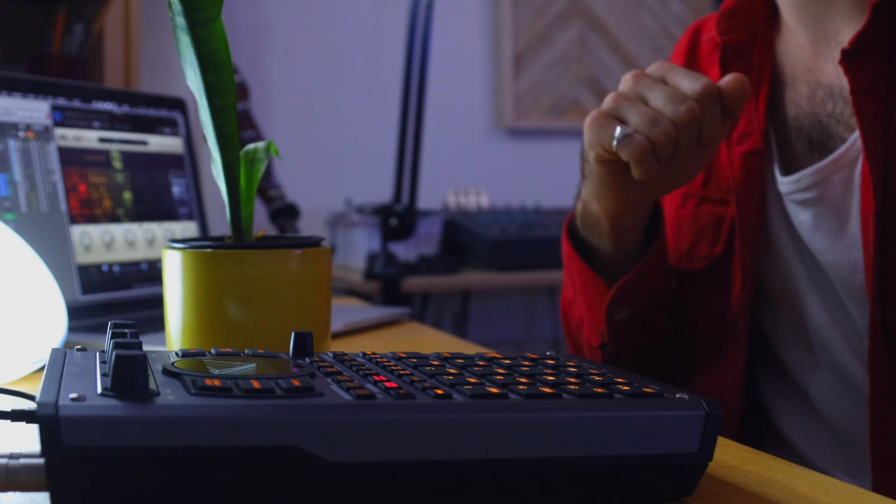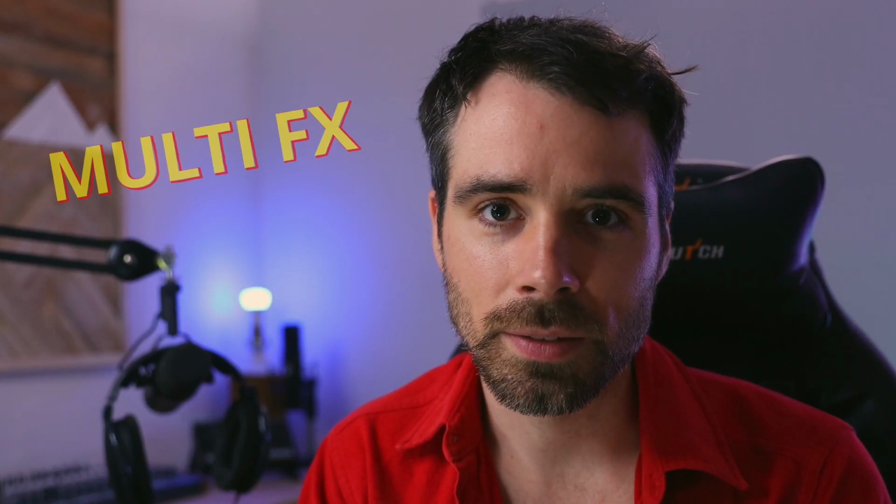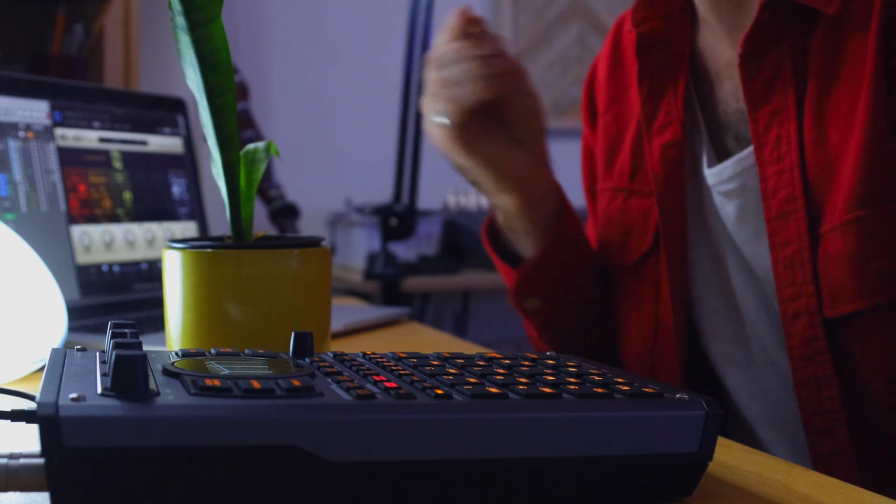There are other machines out there that can do almost everything that the 404 can do, but there is one element that is totally unique and, in my opinion, the most important part of the SP-404, and that of course is multi-effects. The MK2 is the 404 on steroids when it comes to multi-effects, and today we will be deep diving into how much flexibility you actually have using them. I'd love to hear what you guys think about this beast.